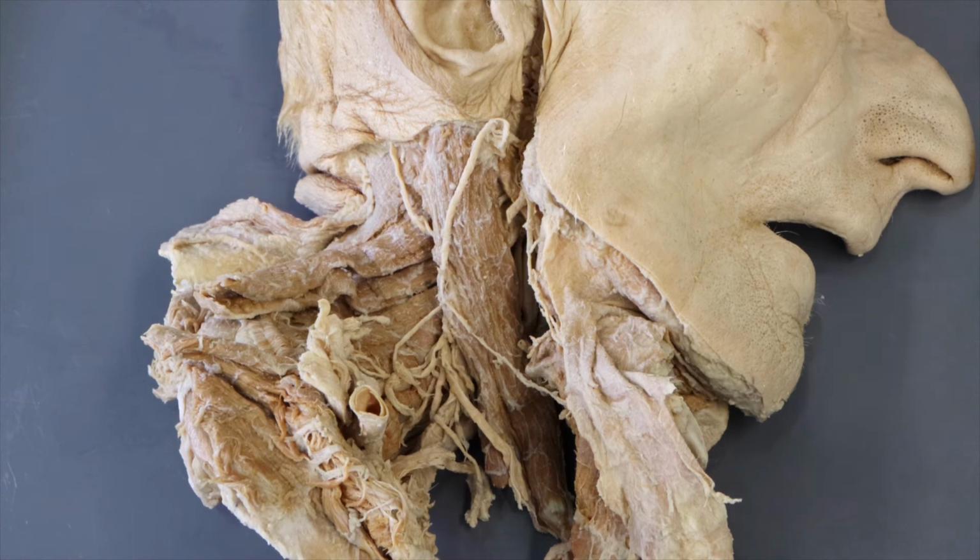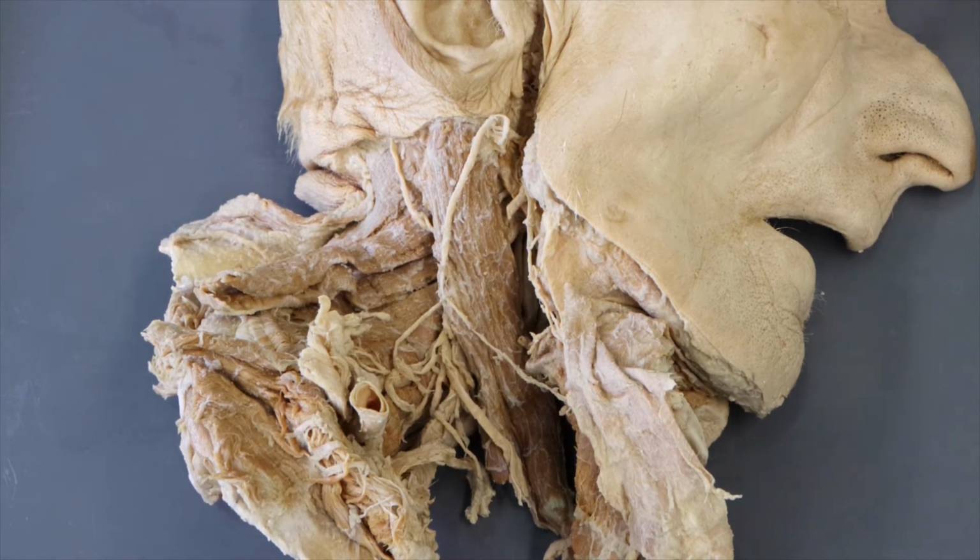So in this preparation, I'm going to discuss the cervical plexus. As we mentioned, the cervical plexus is formed by the joining of the ventral or anterior branches of the spinal nerve segments C1 till C4. The cervical plexus is located approximately in the region of the sternocleidomastoid muscle, the region that is separating the anterior cervical region from the lateral or posterior cervical region.